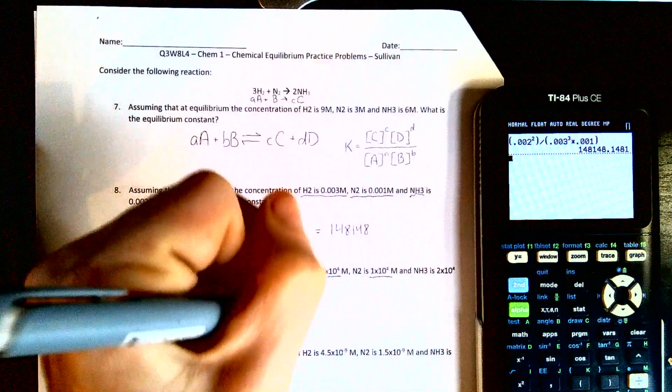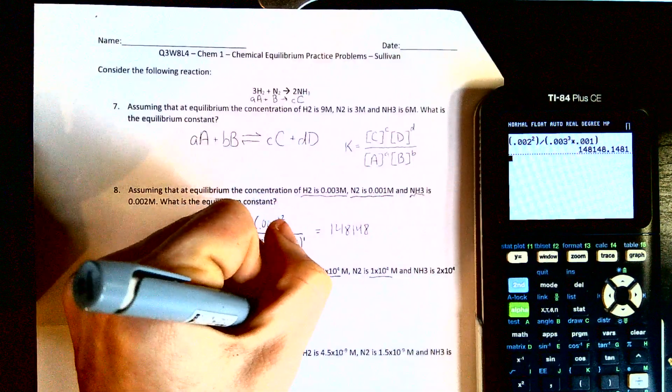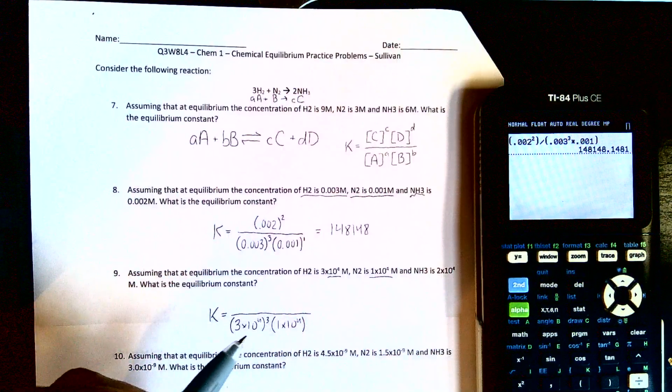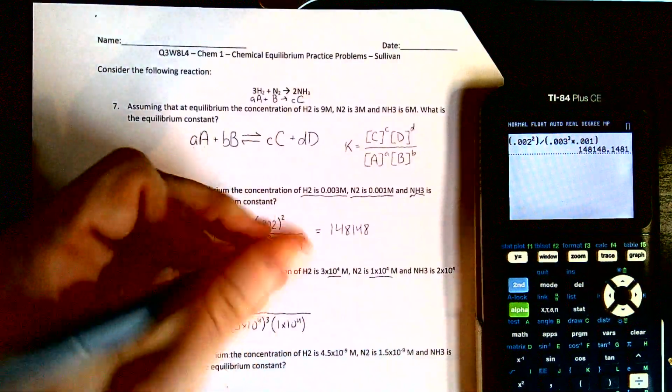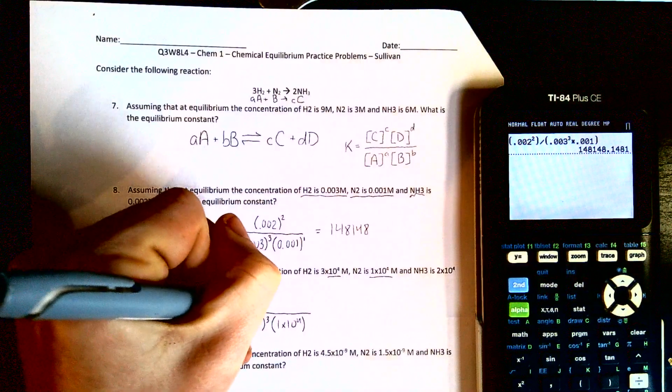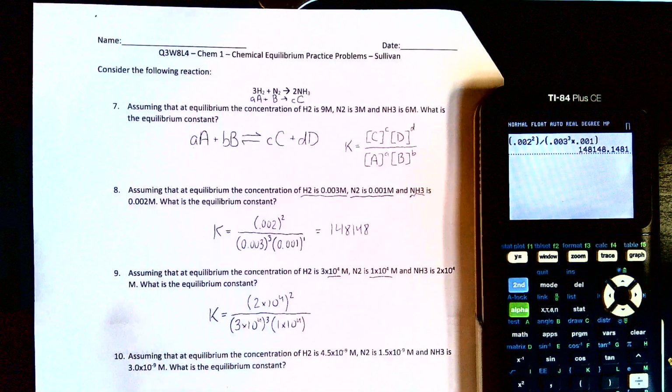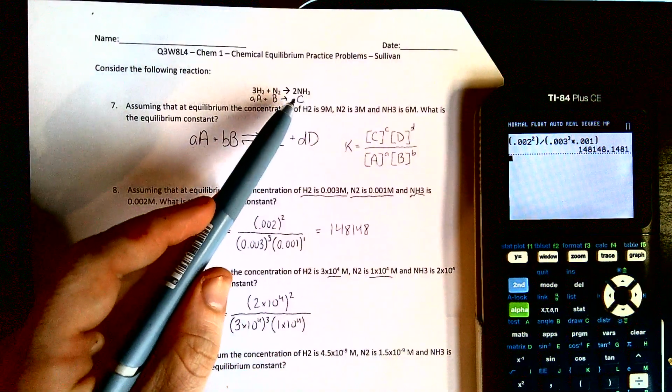For nitrogen, 1 times 10 to the 4th, and we don't need to write anything here because raising something to the first doesn't change anything. On the top, still going to be squared because ammonia still has a 2 in front of it.